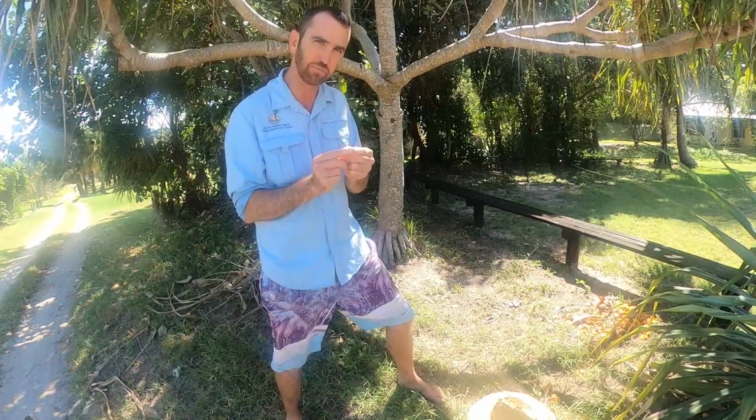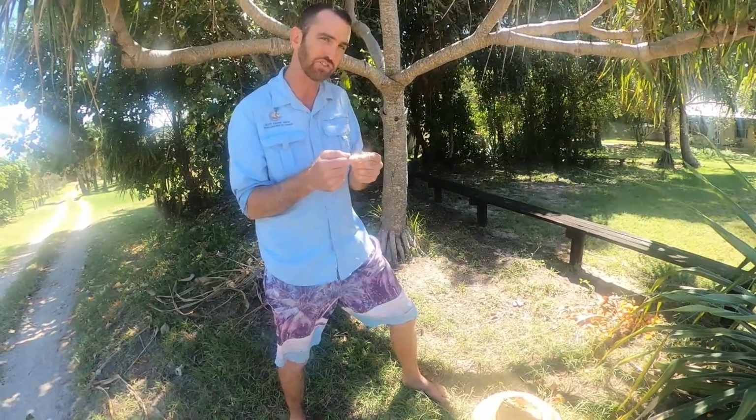Remember that caddisfly larvae, always check out your little bits of stick, because he lives inside that stick, the caddisfly larvae. Now thinking about that, that's an adaptation. Why would that macroinvertebrate need to live inside that stick?